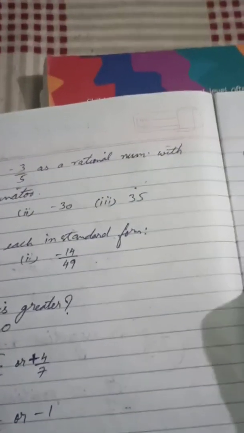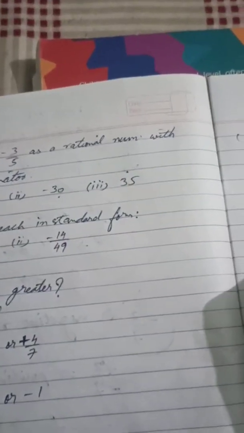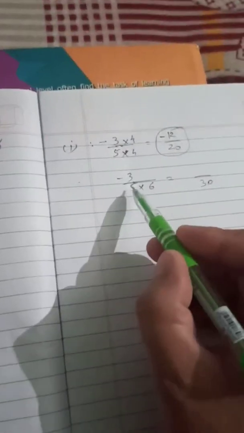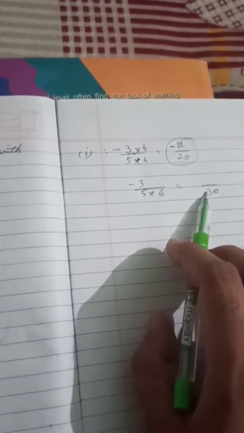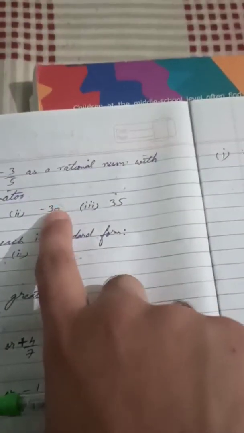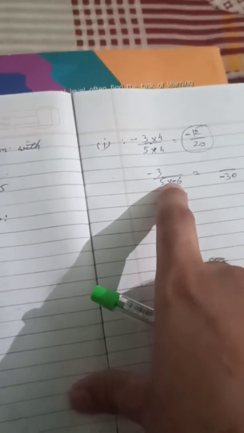So minus 3 upon 5. Here you need to make the denominator minus 30. If you multiply with 6, what are you going to get? If you multiply the denominator with 6, you will get 30. But what you need is minus 30. Did you get minus 30 here? No. You need to multiply with a minus sign, because plus times minus means minus. They asked you to make it minus 30, not plus 30. So we multiplied with minus 6.